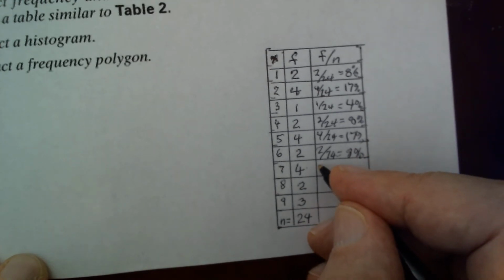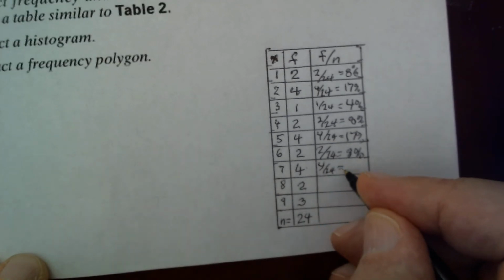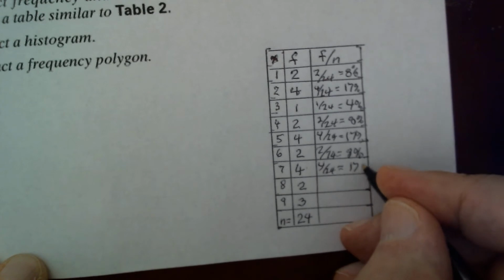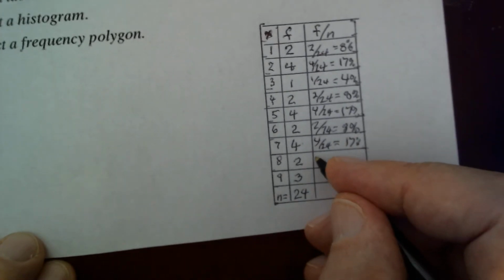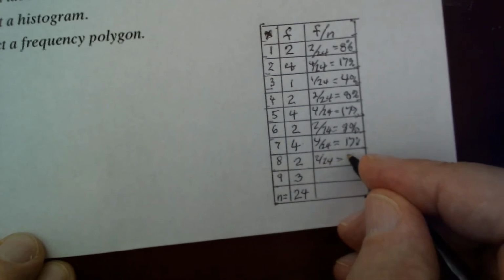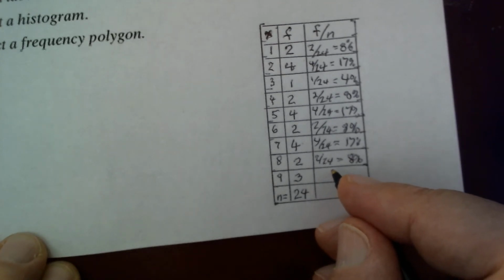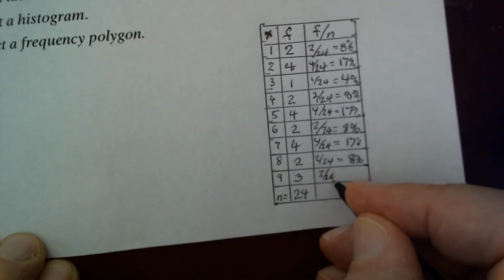And 4 divided by 24, that's 17%. And so on. 2 divided by 24, 8%. And then 3 divided by 24 would be 13%.